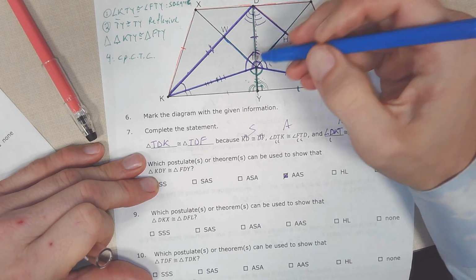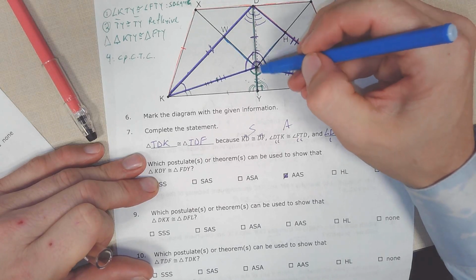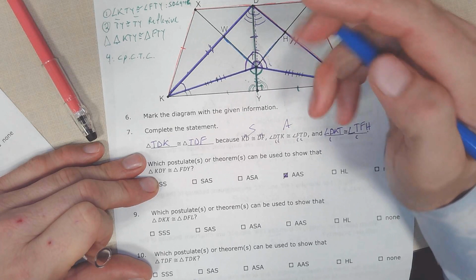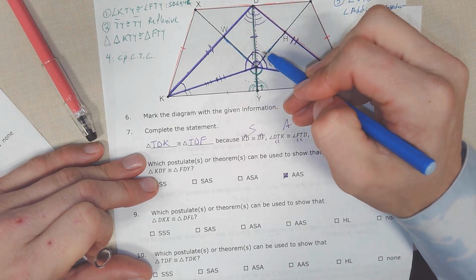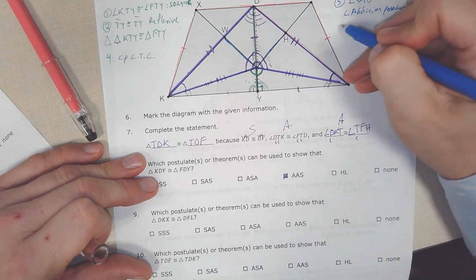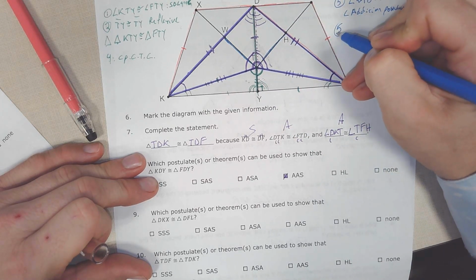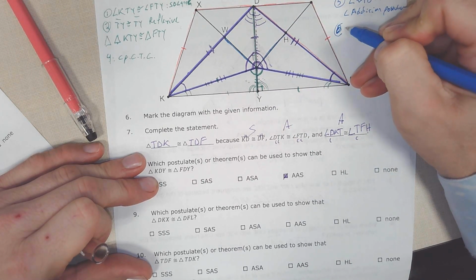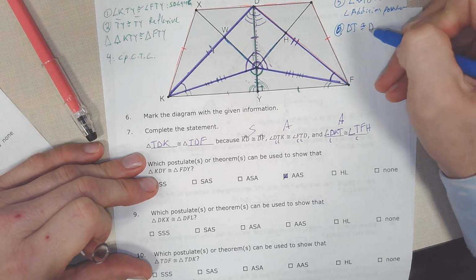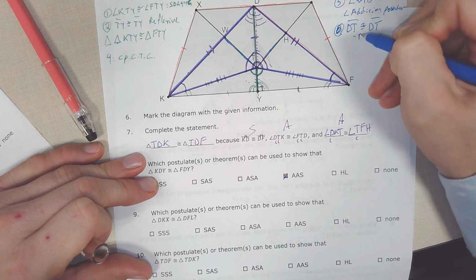Postulate, right? If I know all these add up to 180 degrees, and I take those two away, I have whatever's left. Those two angles are congruent, right? So these two angles are congruent. I know that DT is congruent to DT because of reflexive.